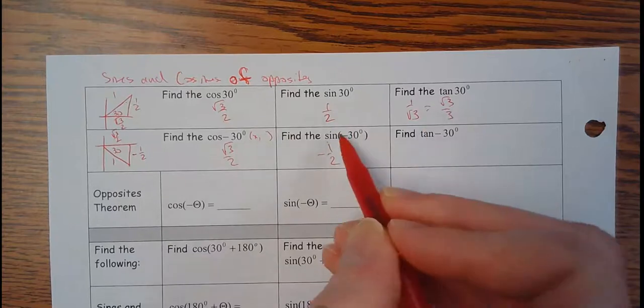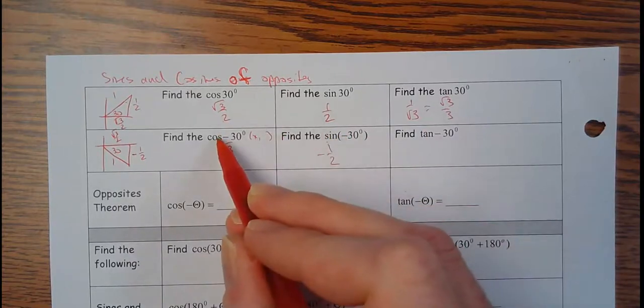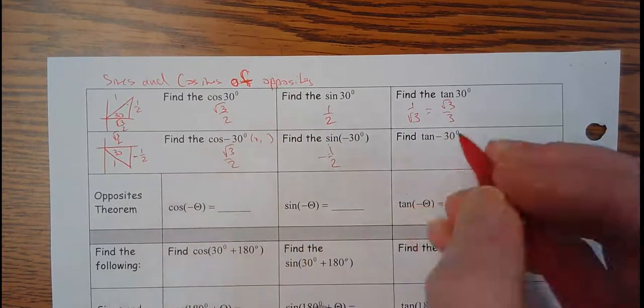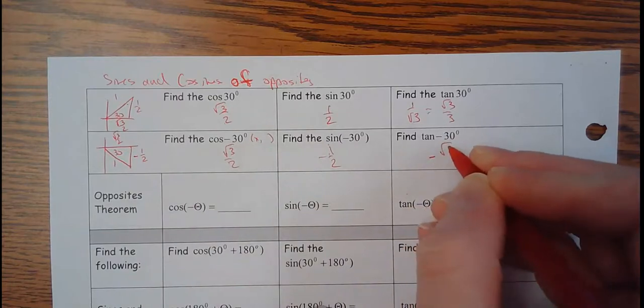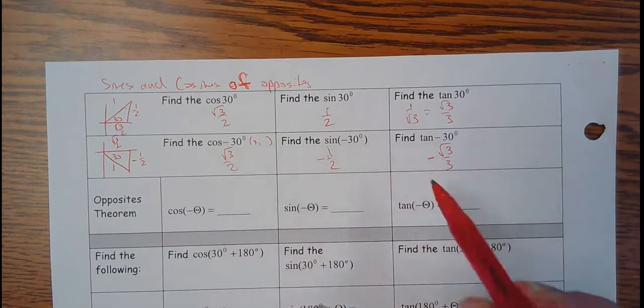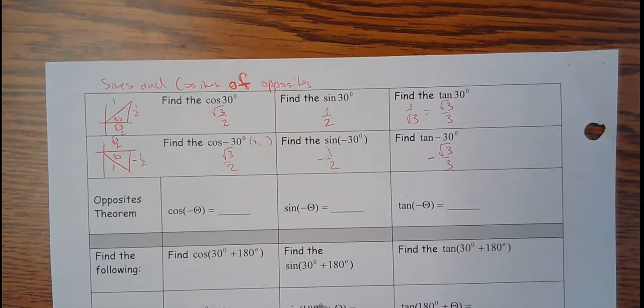Now, because tangent is the ratio of sine over cosine, if this goes negative and that one stays positive, this one's going to be negative. So this will be a negative radical 3 over 3. If you want to check that, go ahead and do all the ratios. It comes out to be that way.